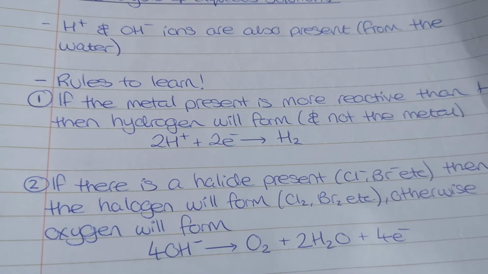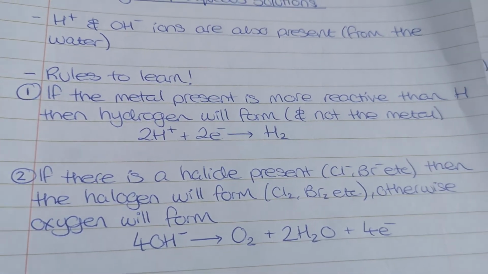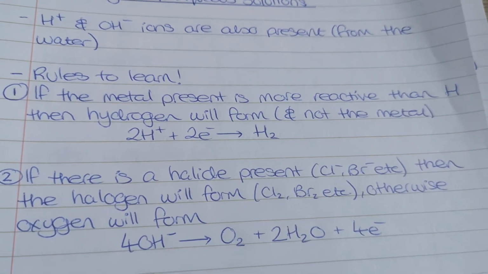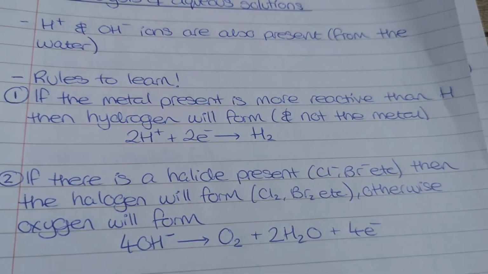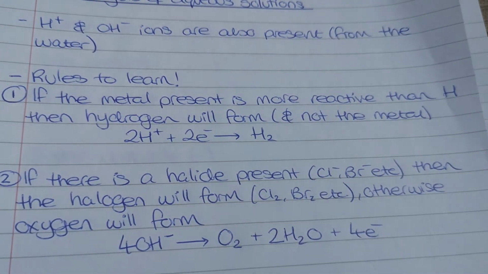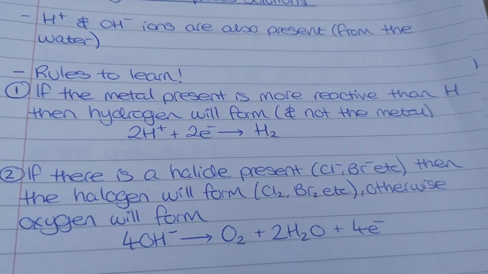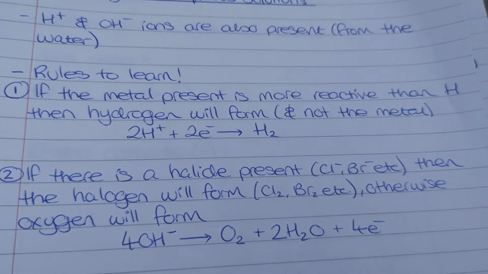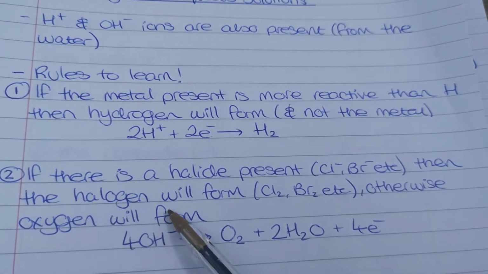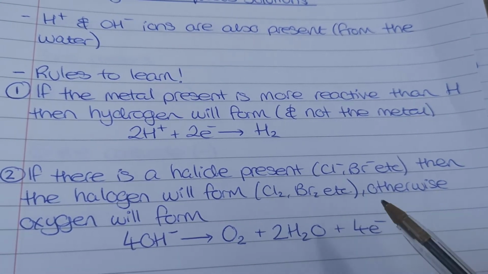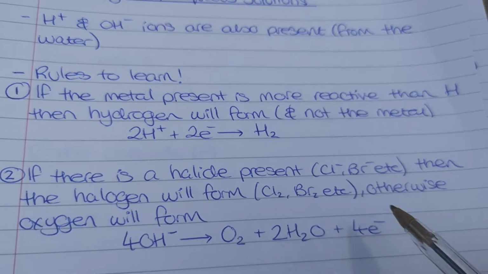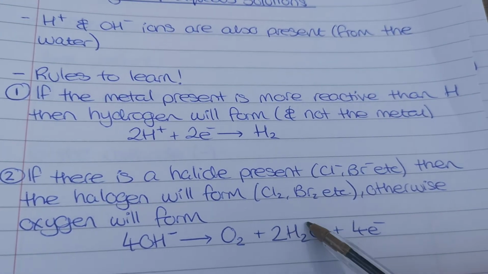So rule number 1: if the metal present is more reactive than hydrogen, then we don't make the metal, we make hydrogen instead. The half equation for that will be 2H+ plus 2 electrons gives you H2, because hydrogen goes around in pairs, it's diatomic. The second rule is about negative ions. If there is a halide ion present, so that's something from group 7 like chloride or bromide, then the halogen will form, chlorine or bromine, etc.